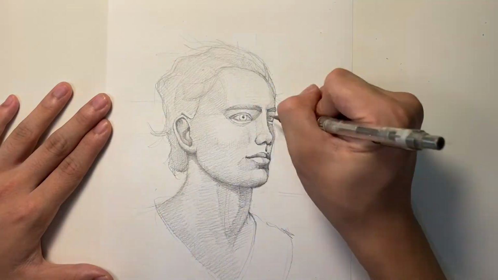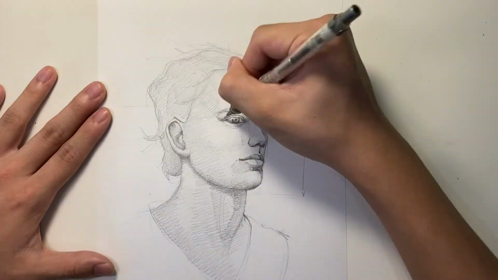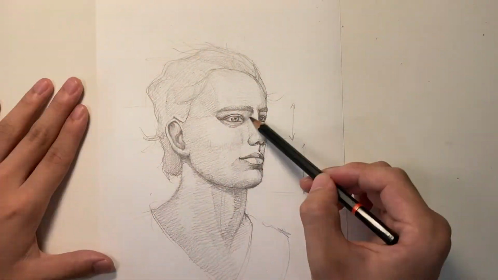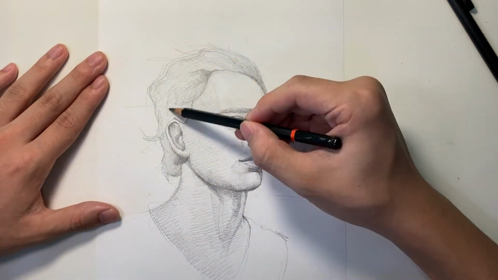And this is how I draw a face. To be honest, the demonstration of each feature is pretty rough, so I will make a lot more videos to talk about how to make these parts more detailed.